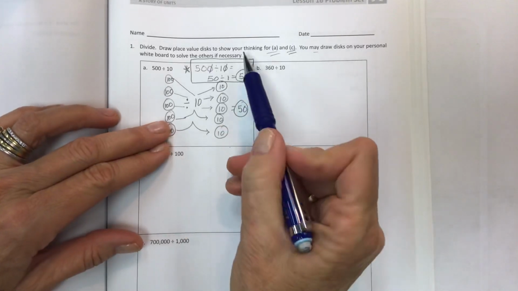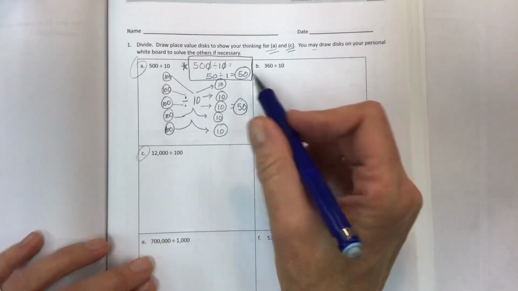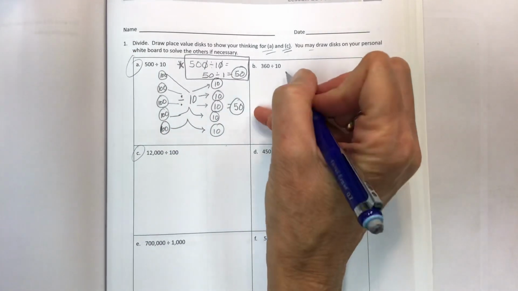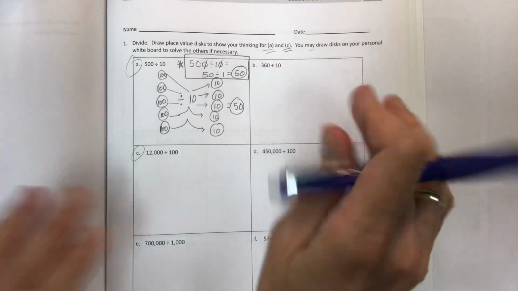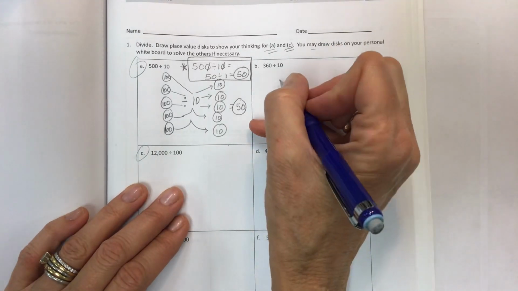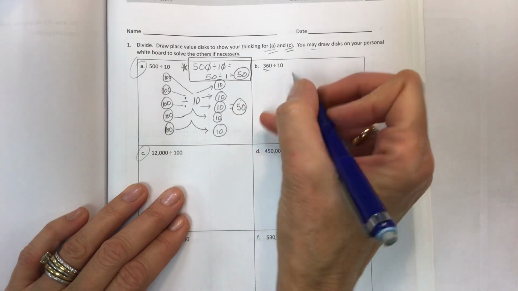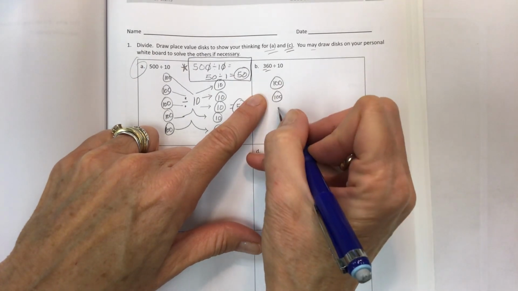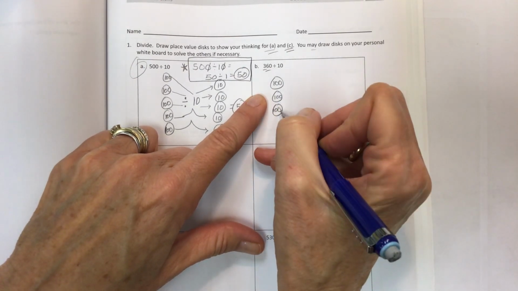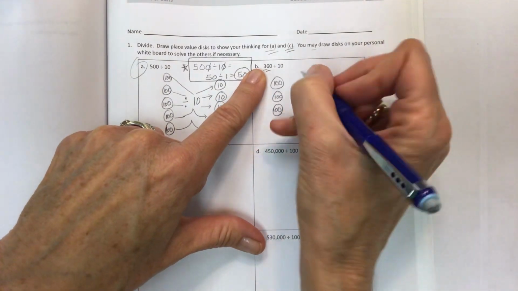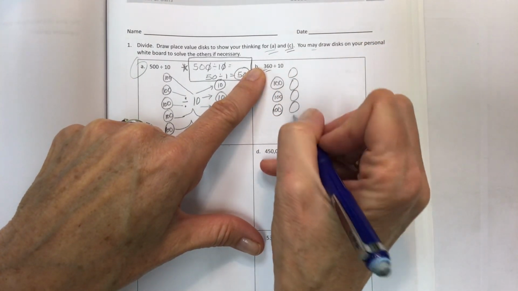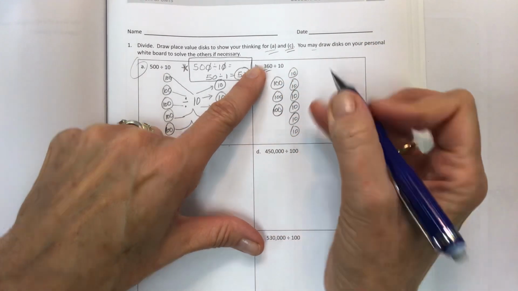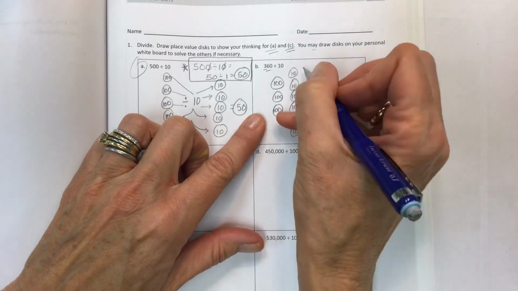These are the discs that they're asking you to show for A and C, and then this is the way that we're going to kind of move into. Okay, so if you have 360 divided by 10, you don't have to do the discs here if you don't want to. If you had something with 2 place value positions, you would make discs for each place value position. There's your 300, but now you need 6 tens. 1, 2, 3, 4, 5, 6. That's why I don't like to do them all the time, because it takes a lot of time. But this is what your 360 would look like.